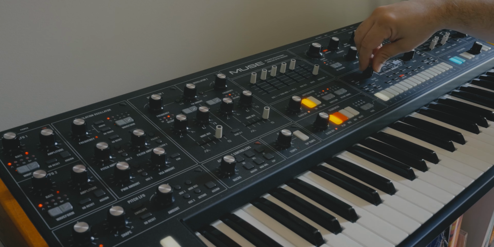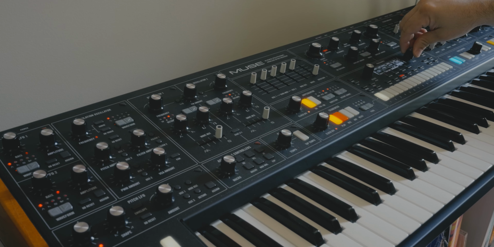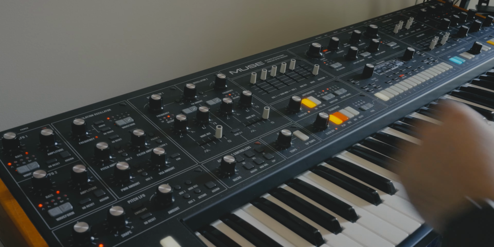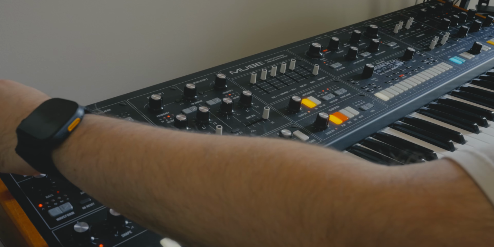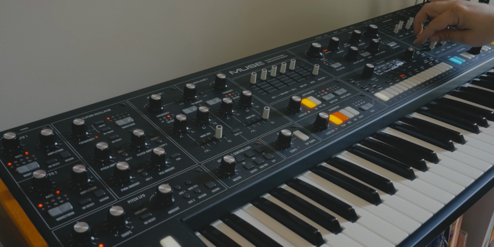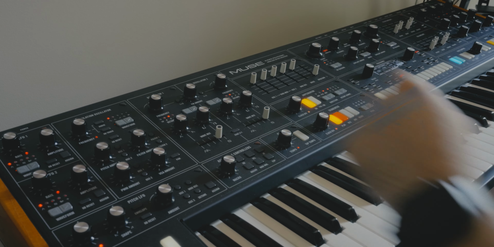Now this is way too much, right? So I'm going to turn this all the way down to at most maybe 1. Even that might be too much, but maybe actually I'm going to click shift and, this might be good actually.